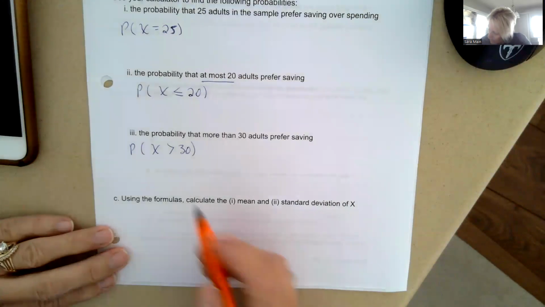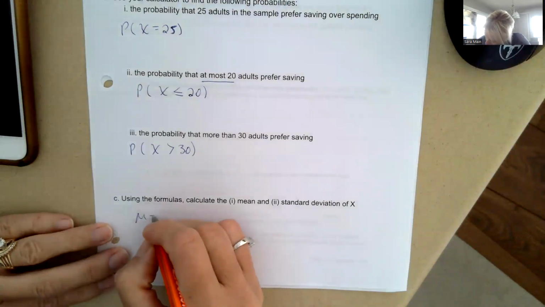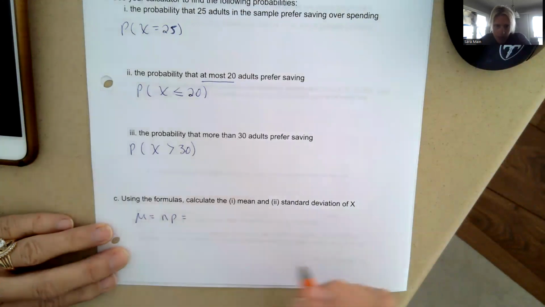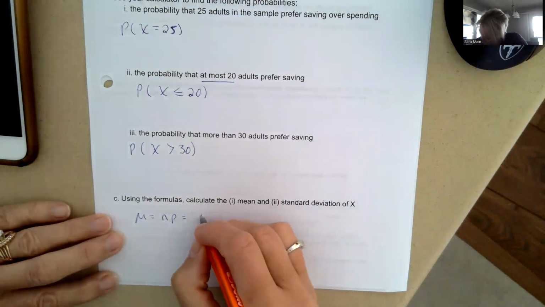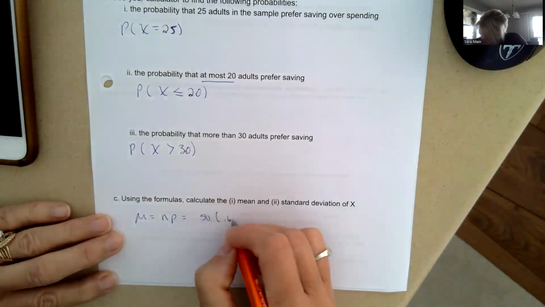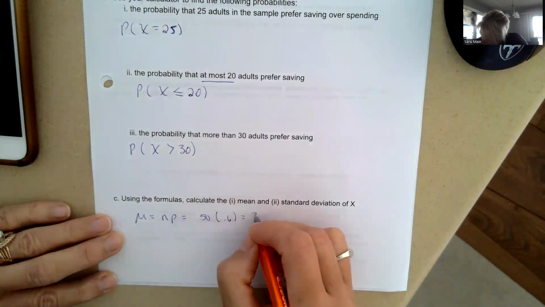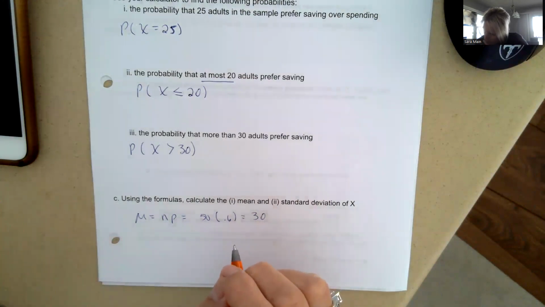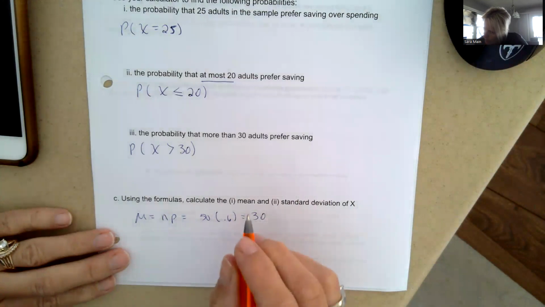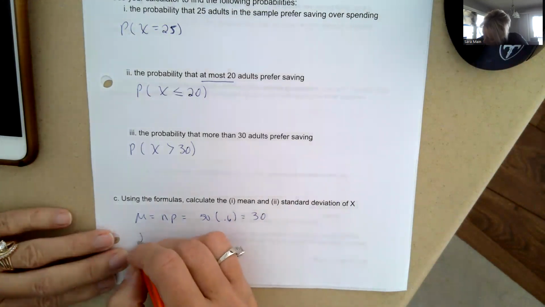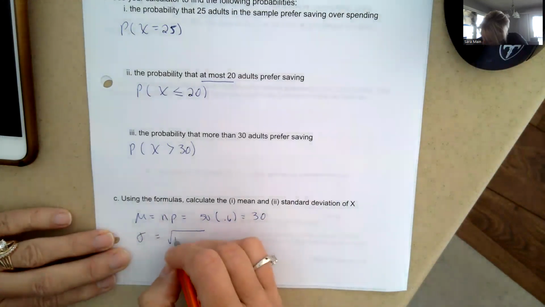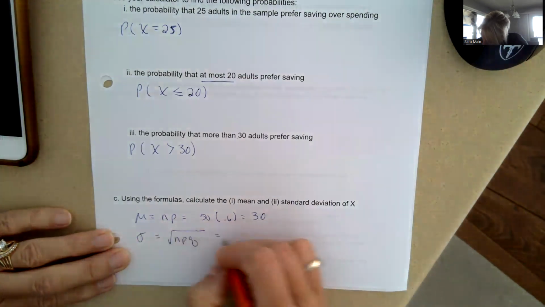Using the formulas, then we're going to calculate the mean. It is n times p. We can calculate that one right now. So n is 50 times 0.6 means that 30, we would expect 30 of the 50 adults to prefer saving over spending. And the standard deviation is the square root of n times p times q.